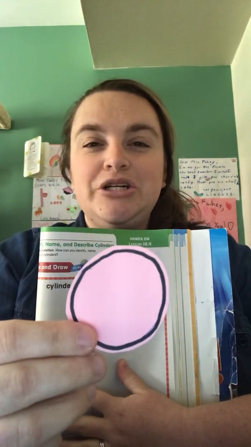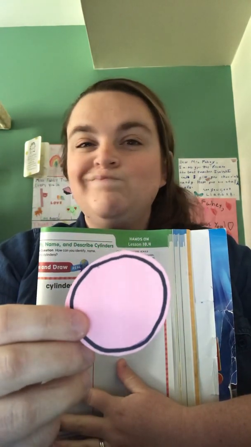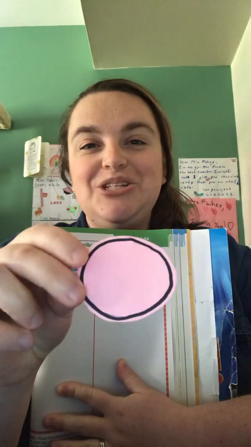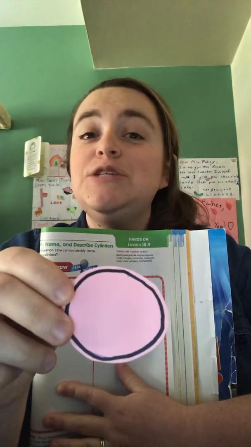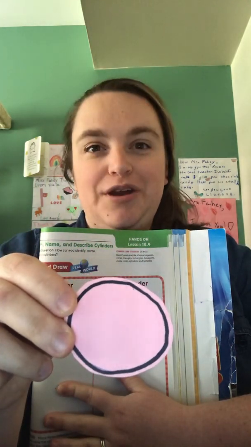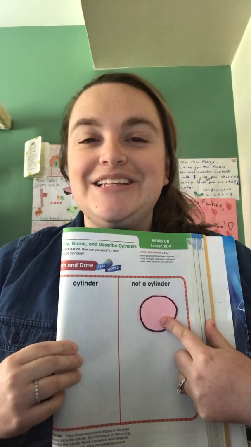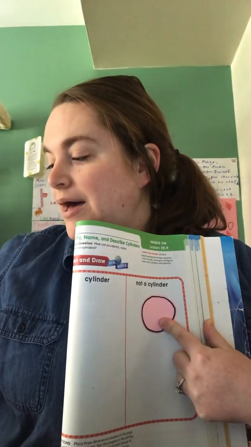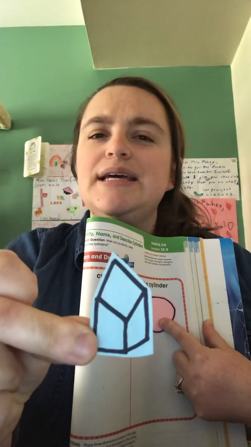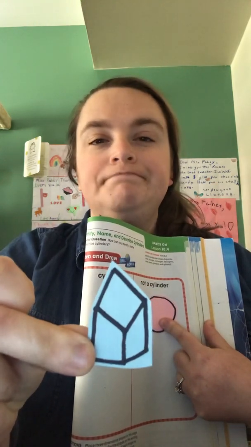Is this a cylinder? We talked about this guy yesterday. This is a sphere, not a cylinder. So stick it under not a cylinder. What about this guy? Is this a cylinder? Does this look like a can of soup? Nope, not a cylinder.